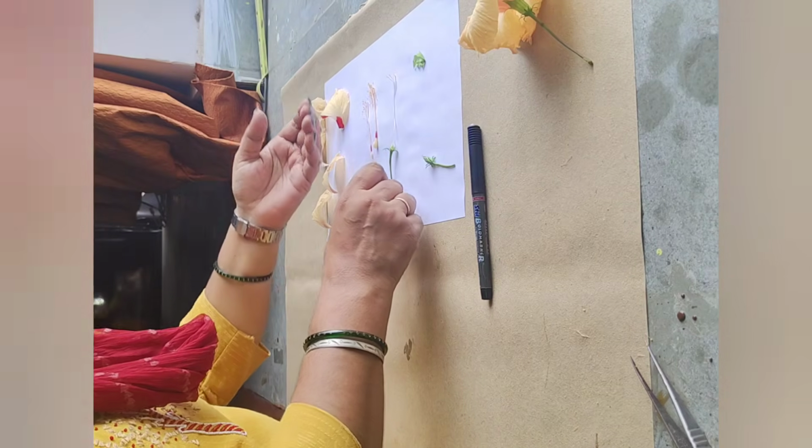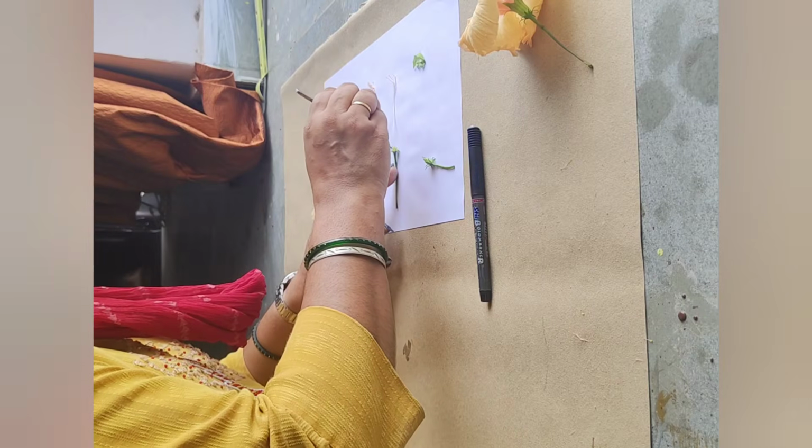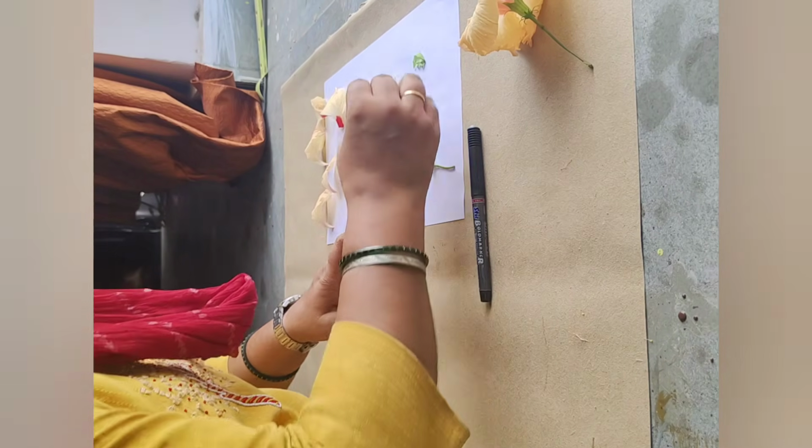Now we will keep all the parts of the flower on the paper and quickly label these parts.